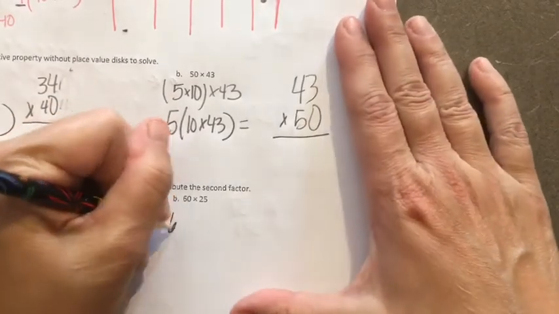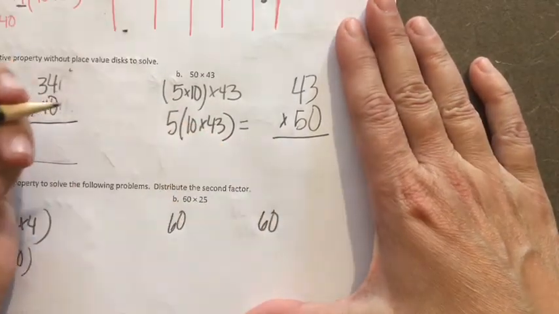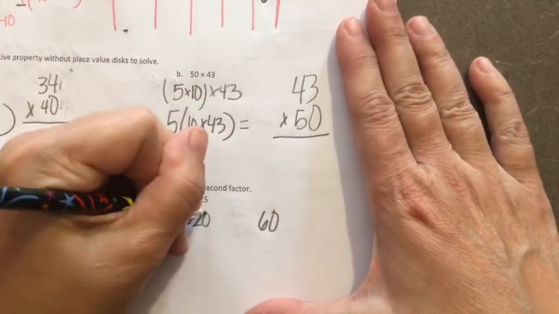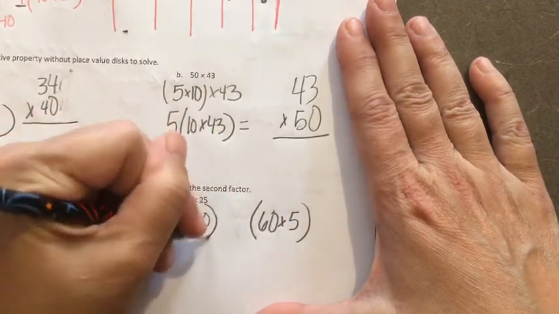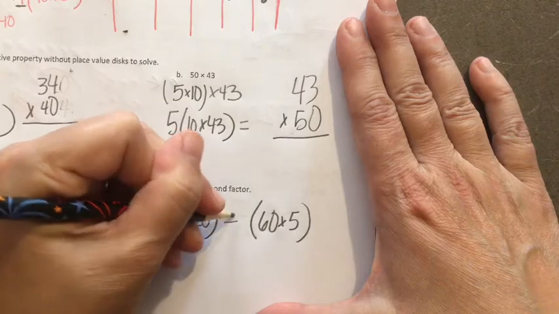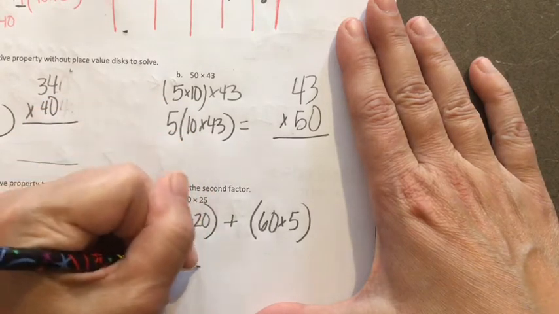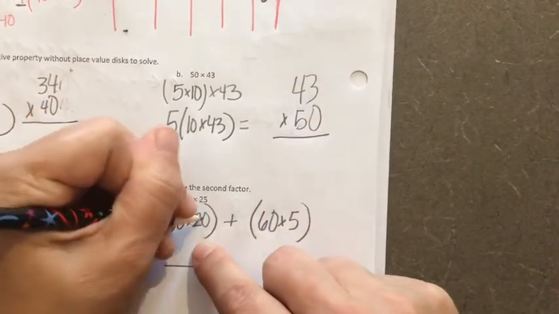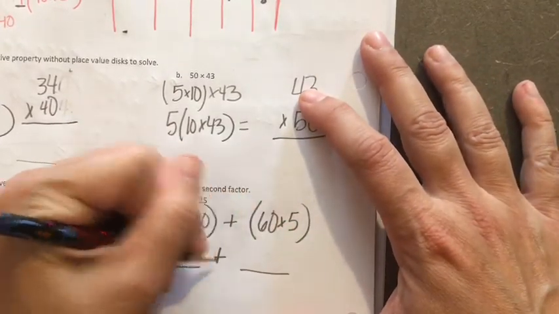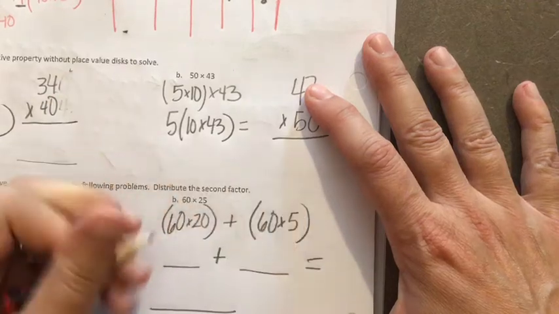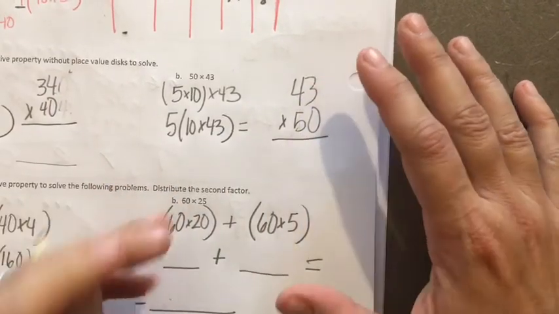So I'm going to take 60, and then I'm going to multiply it times 20, multiply it times 5. Then I'm going to get those answers, and I'm going to add them up. So what would 60 times 20 be? What would 60 times 5 be? What would be your answer? Go ahead and do that one.